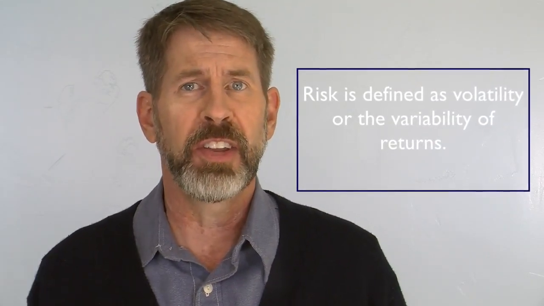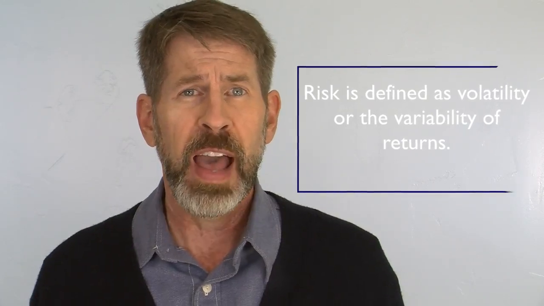The idea behind modern portfolio theory is that for a given level of risk, there is an optimal portfolio mix, which is the split between stocks, bonds, and other asset classes that will maximize the expected return. With MPT, risk is defined as volatility, which is the variability of returns. How high are the highs compared to how low are the lows?